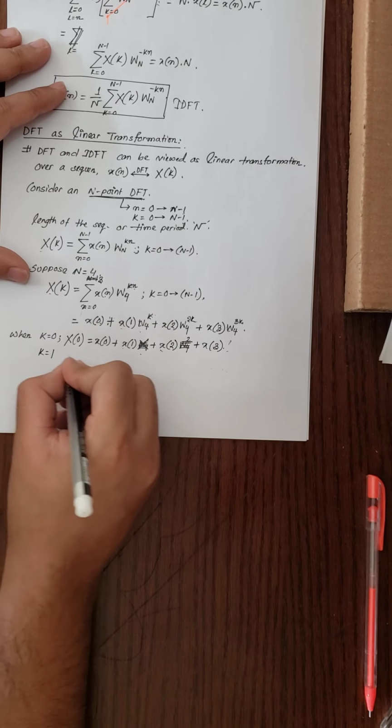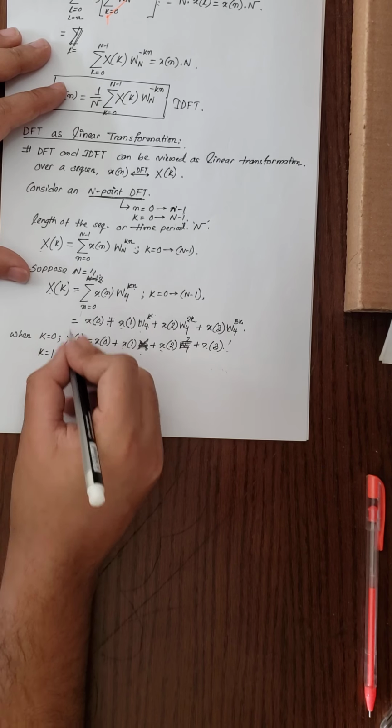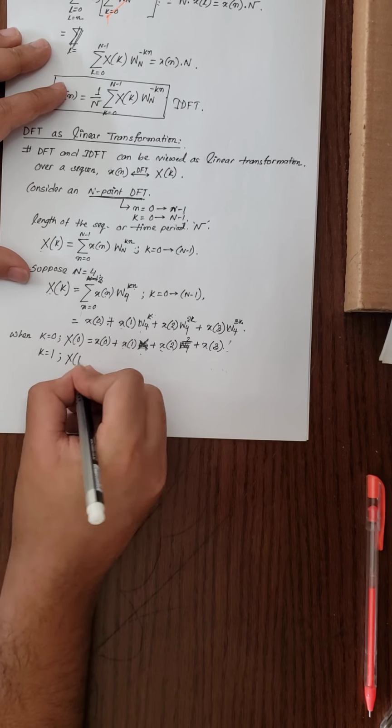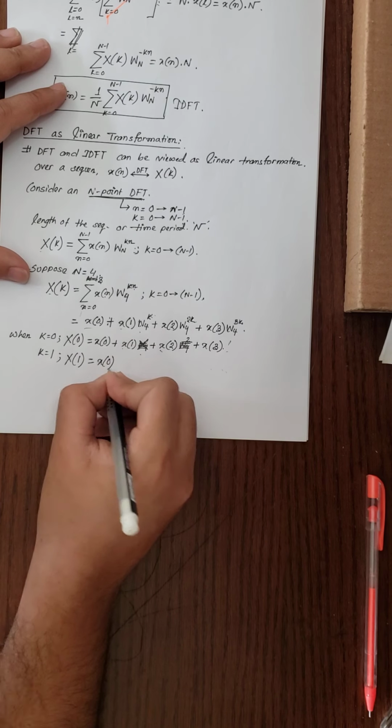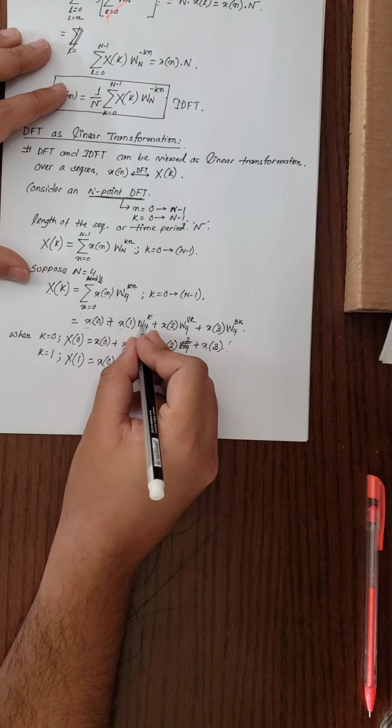And when k is equal to 1, x of k becomes x of 1, x of 0 remains as it is, x of 1.